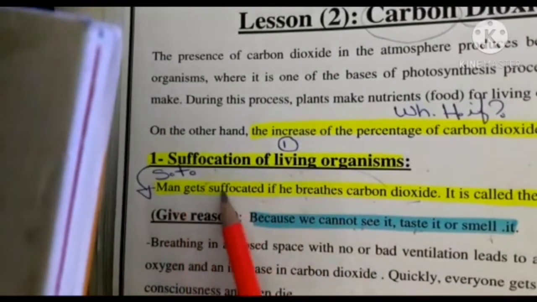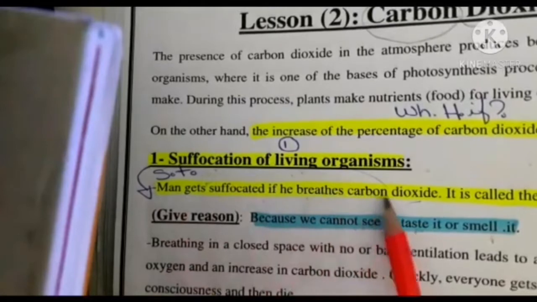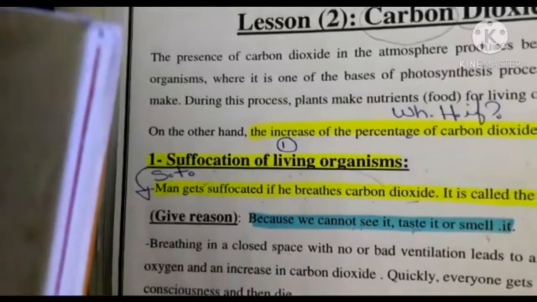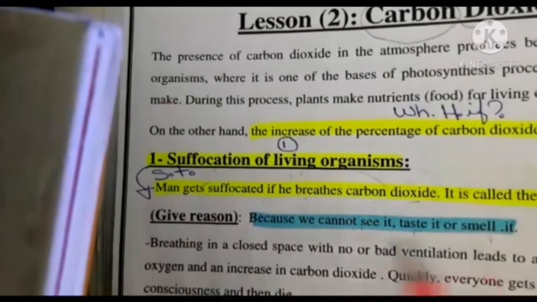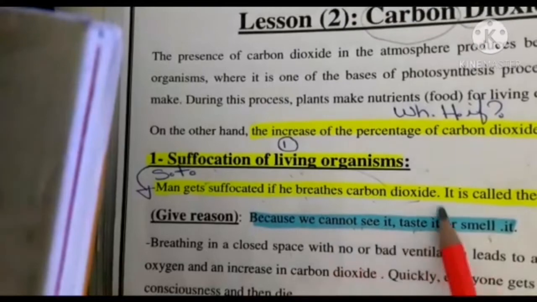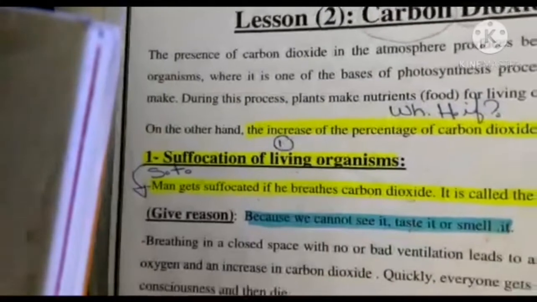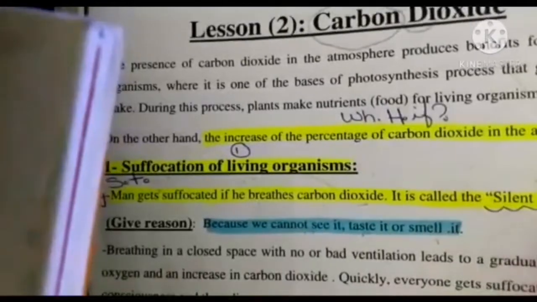Suffocation means the man gets suffocated if he breathes carbon dioxide. It is called silent killer. What do I mean by silent killer? It means that it can kill me silently. Why silently? Because we cannot see it, and it has no taste and it has no smell, though it can kill me. It is called silent killer.